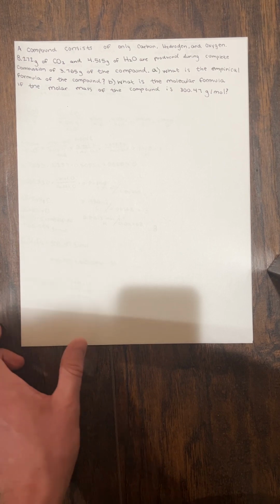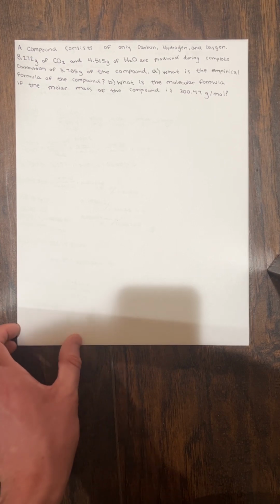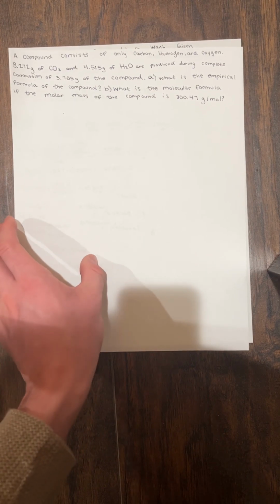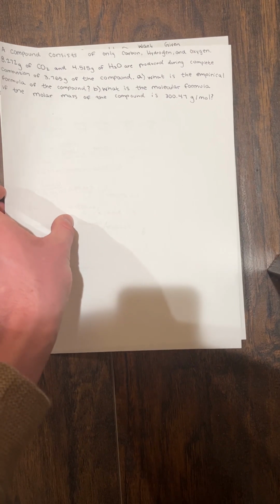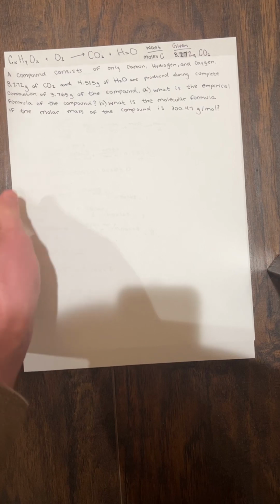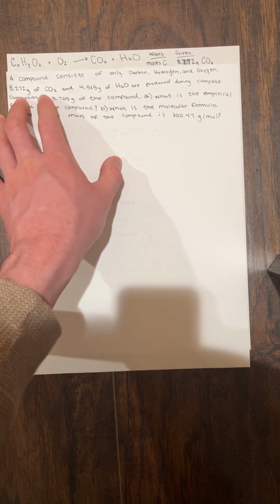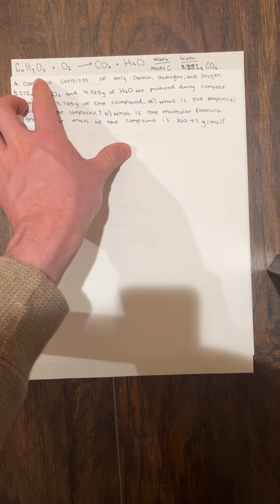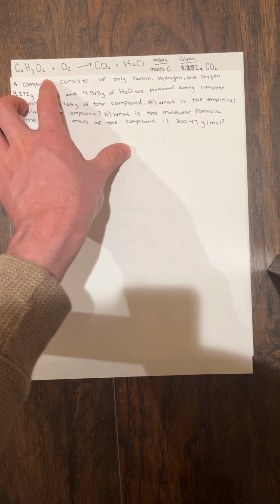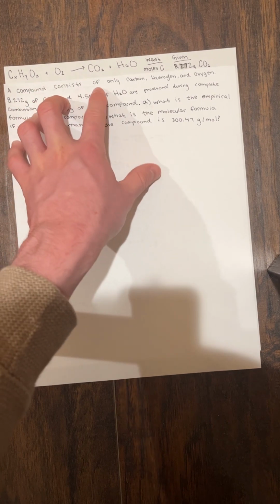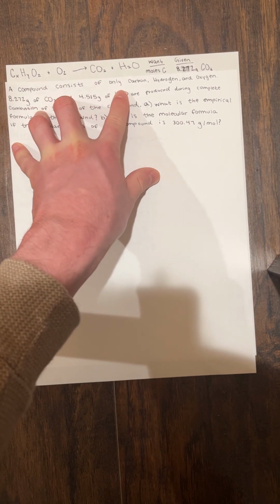Alright, first for a combustion reaction, I like to go ahead and start setting up my combustion equation. And this is a combustion reaction of carbon, hydrogen, and oxygen. So therefore, I have my C, H, and O, and I label my variables or my subscripts on the side with an X, Y, and Z, considering I do not know them yet, plus oxygen yields carbon dioxide plus H2O.